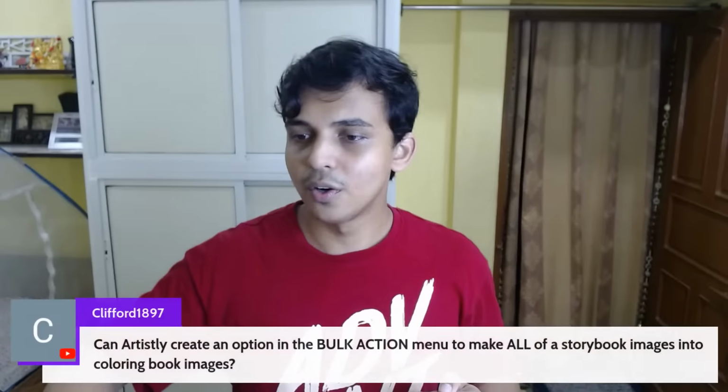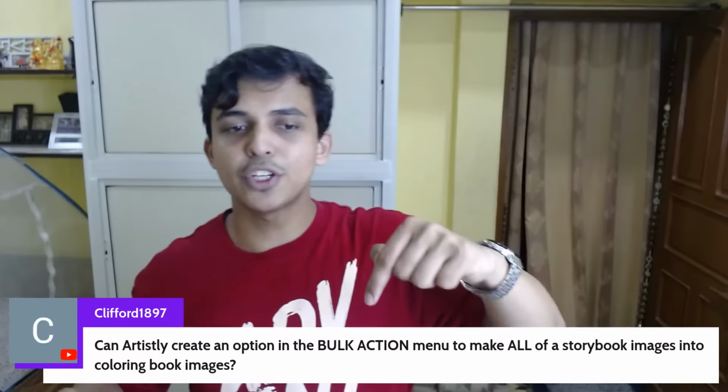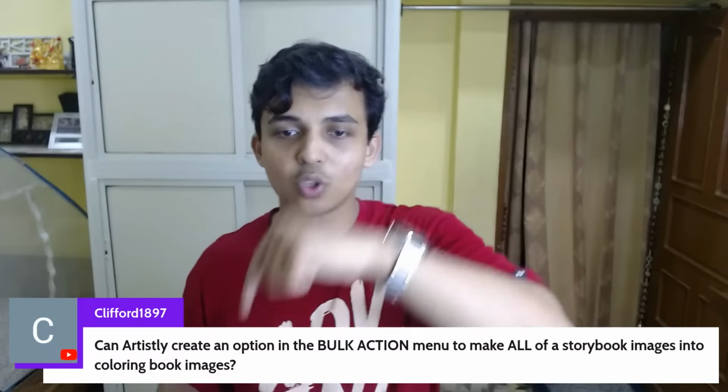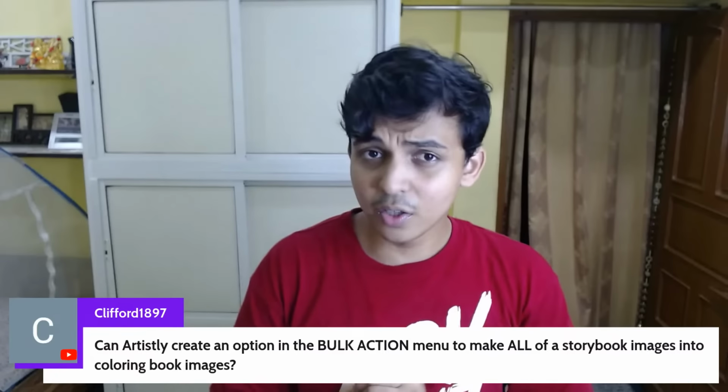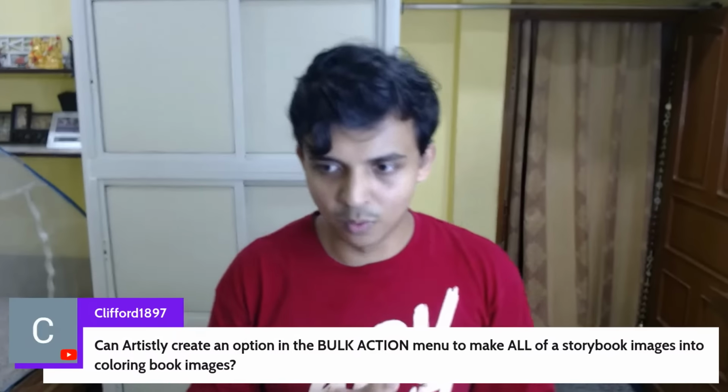All right. Can Artistly create an option in the bulk action menu to make all the storybook images into coloring book images? That's a really good suggestion. Noted. We'll work on it.